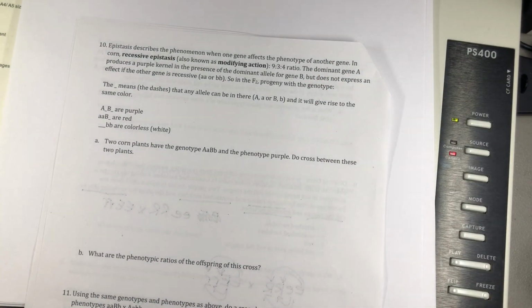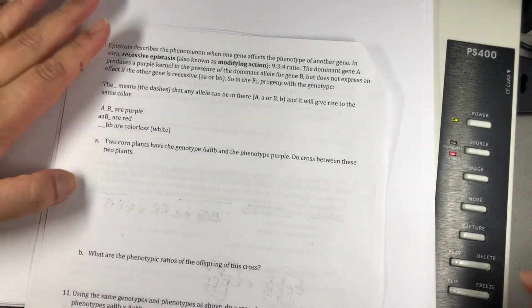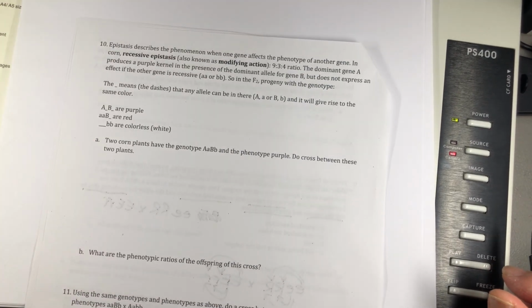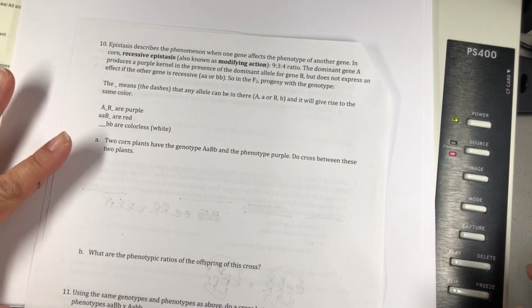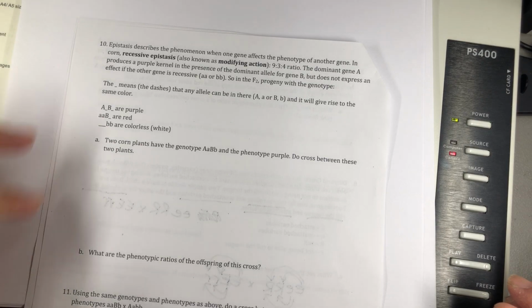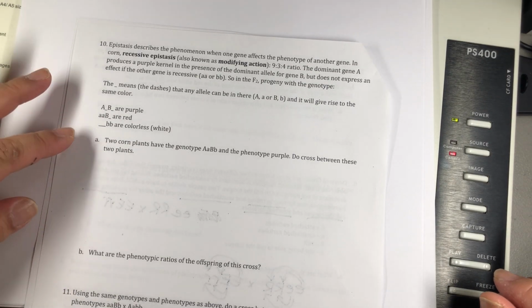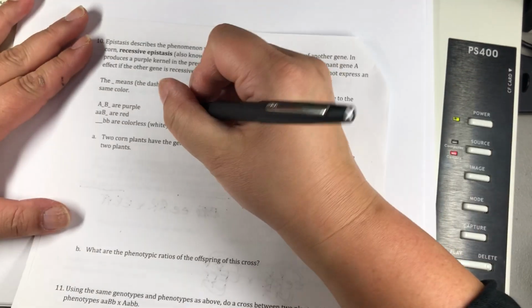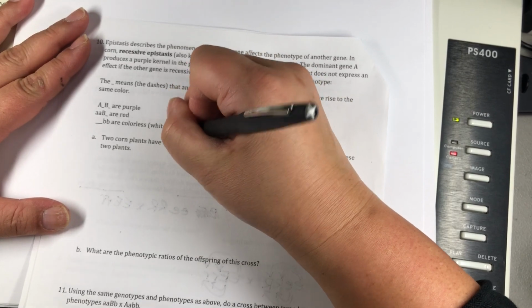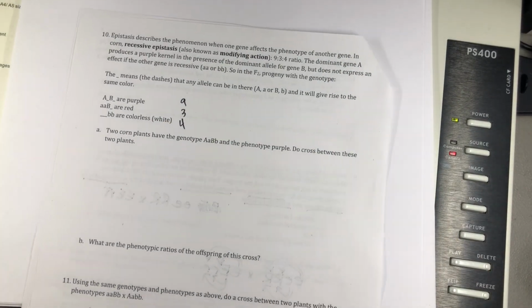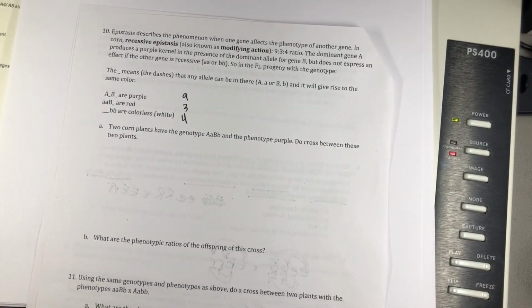Okay, so 2 corn plants have this genotype, do a cross between these 2 plants. So do the dihybrid cross like normal. It's just the analysis is different. Make sure that you see that 9:3:4 ratio when you're done. That little a, little b, which in the other cross had its own distinct phenotype, is the same as one of these phenotypes.